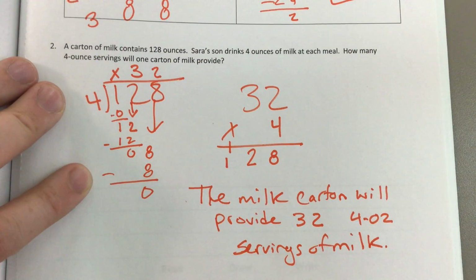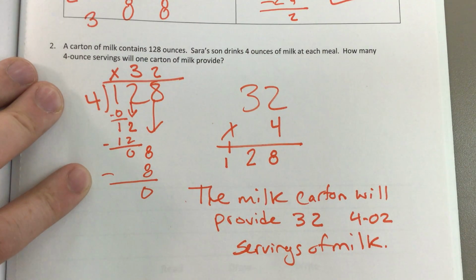To be honest, that's a lot of servings of milk. Hopefully it doesn't spoil before he finishes it up.